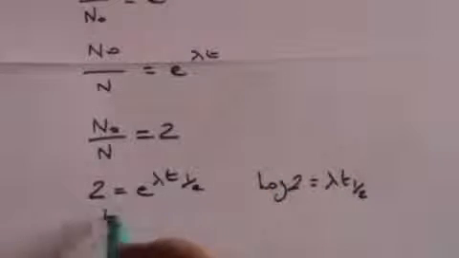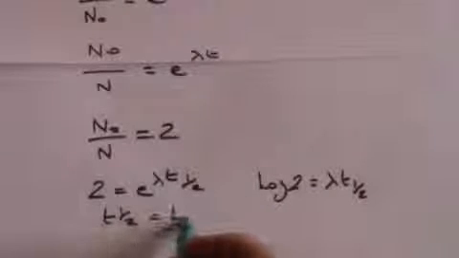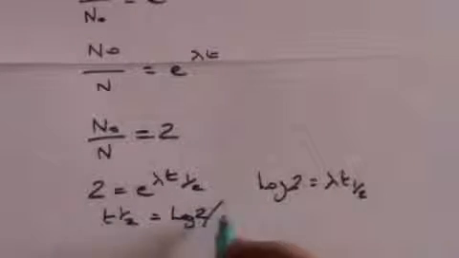Now we can take logs of both sides, and we get that log 2 equals lambda t-half. And that means that t-half, which is the half-life, is log 2 divided by lambda. And that's the way of calculating what the half-life is. It's log 2 divided by the decay constant lambda.